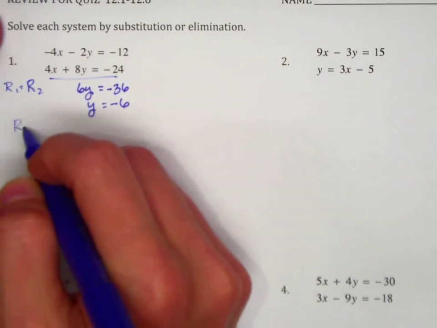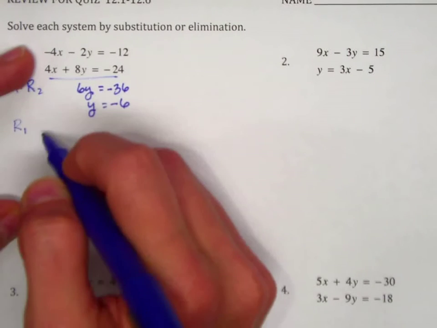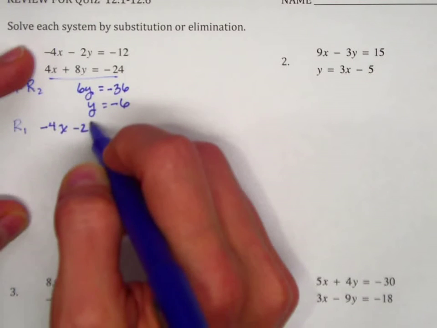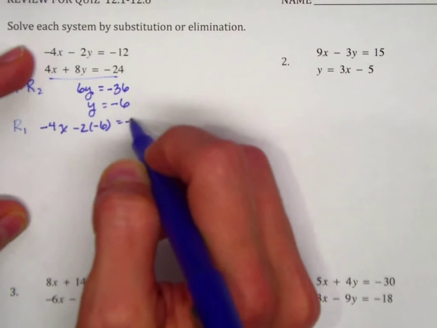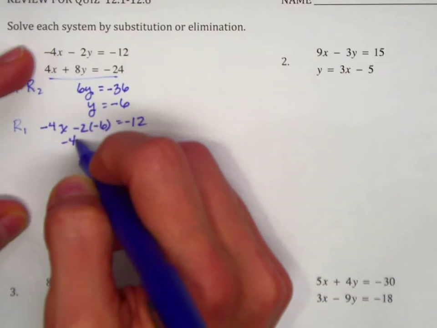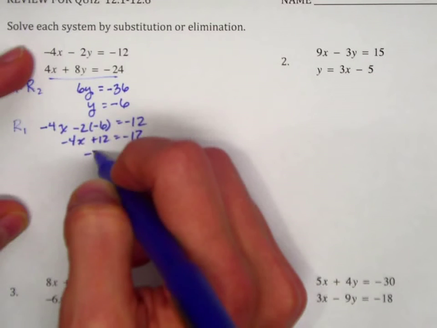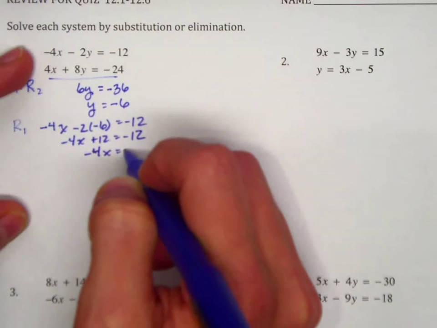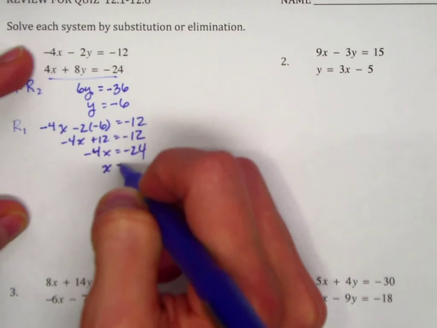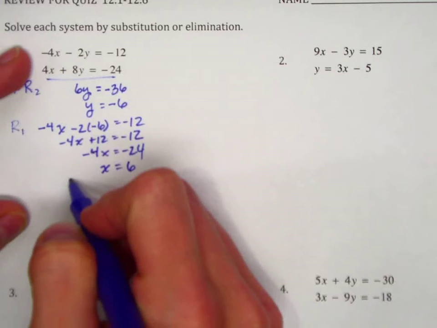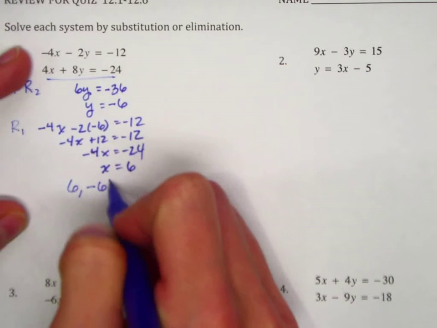I'm going to plug that into row 1. So I get negative 4x minus 2 times negative 6 equals negative 12. So negative 4x plus 12 equals negative 12. So negative 4x is negative 24, and x is positive 6. So the answer should be 6, negative 6.